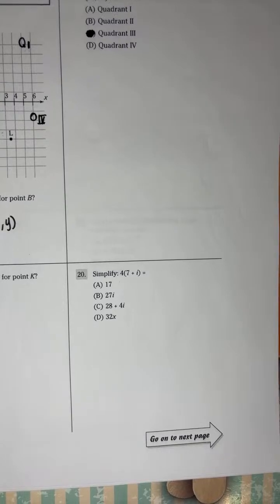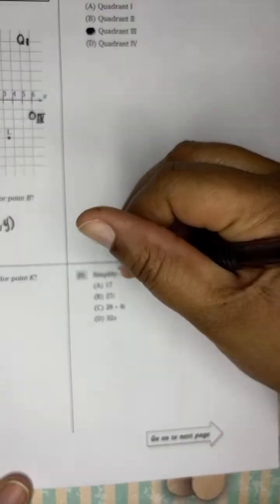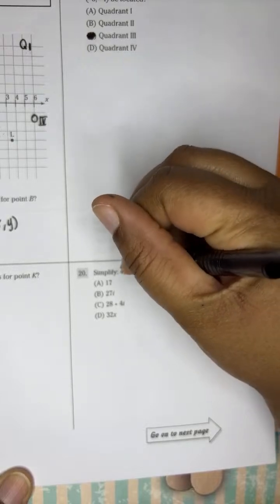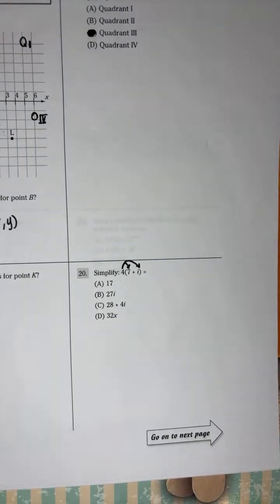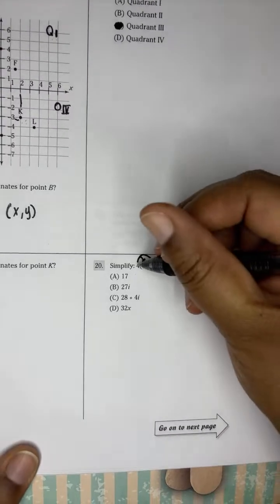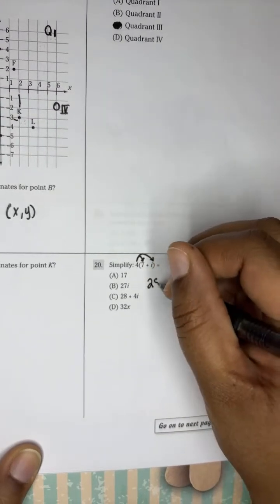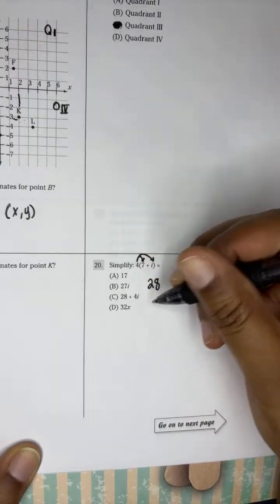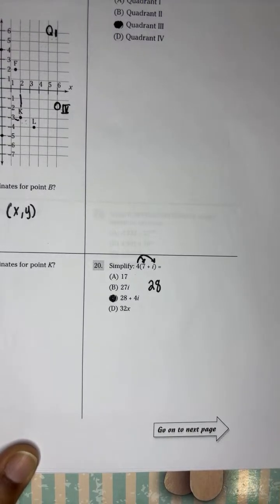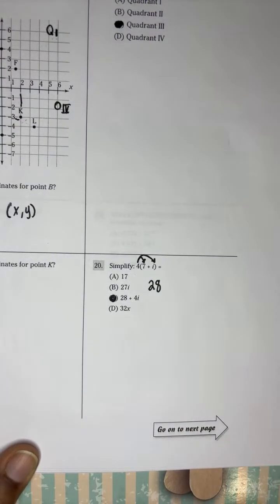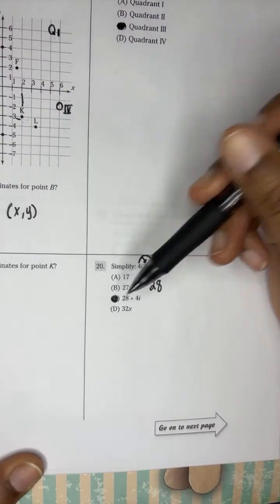So it says simplify 4(7 + i). Now we got to distribute here. Whenever you have a number attached to a parenthesis, that means you got to distribute. What does distribute mean? It means you just got to multiply. So we're going to do 4 times 7, which is 28. Now I only see one choice with 28. I'm circling C and I'm moving on. They saved me time. But let me explain why it is C.